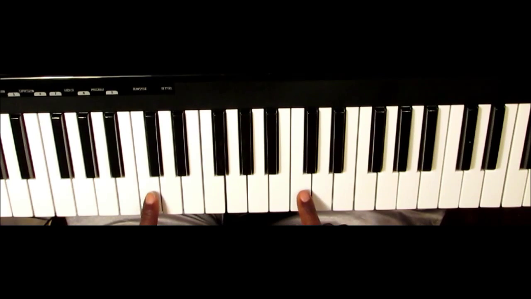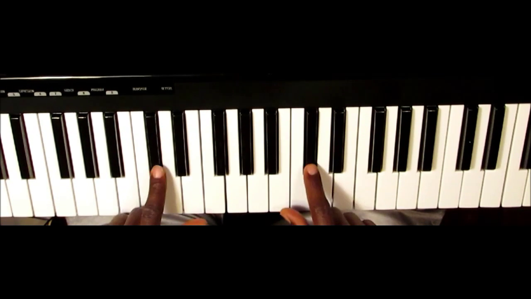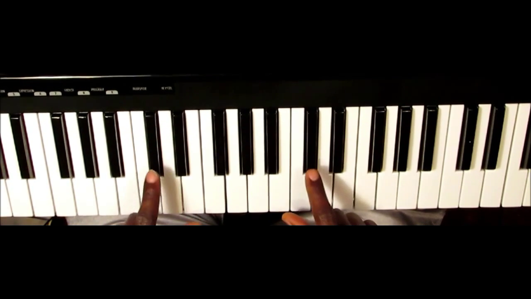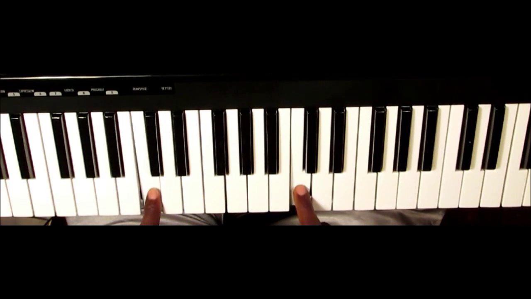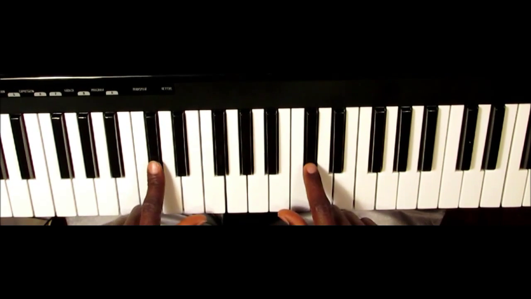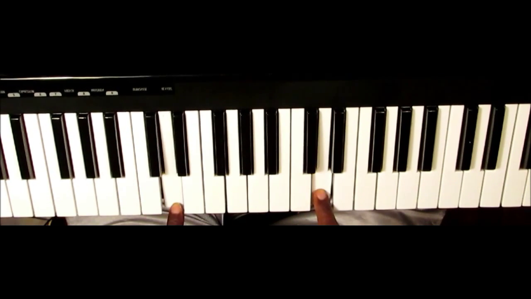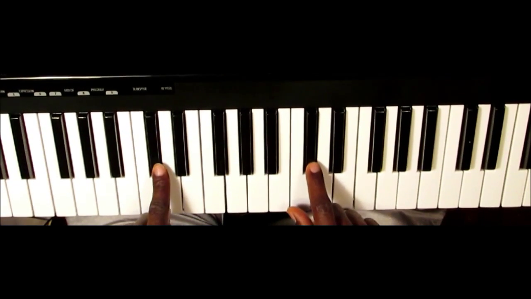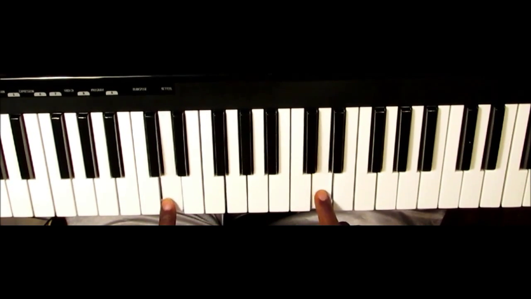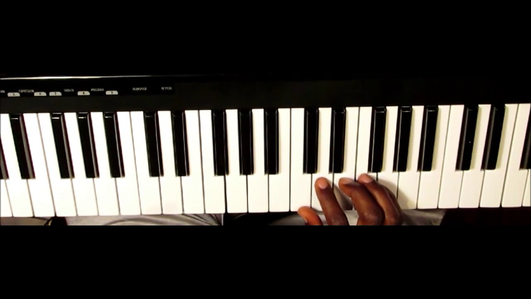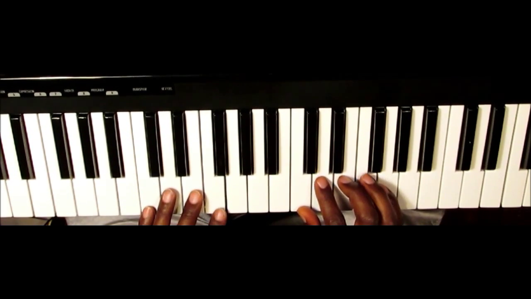A half step simply means we go from one key to another key with no keys in between. We call that a half step. Remember, no key in between. A whole step is simply one key to another key with a key in between. It's that simple. So to construct a major scale in any key, you simply follow this pattern of whole steps and half steps.